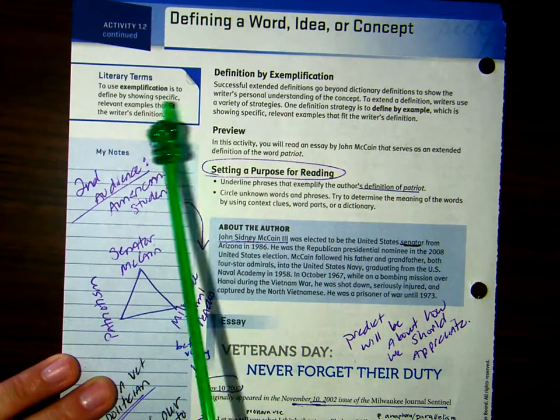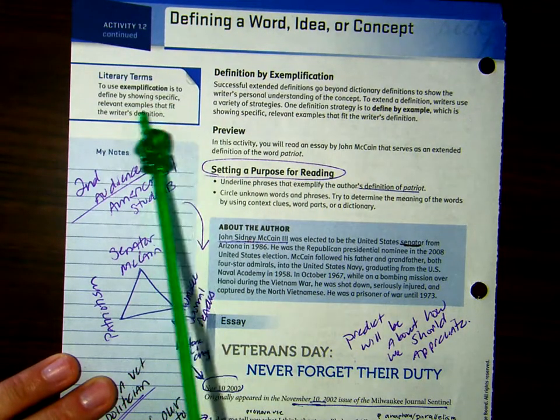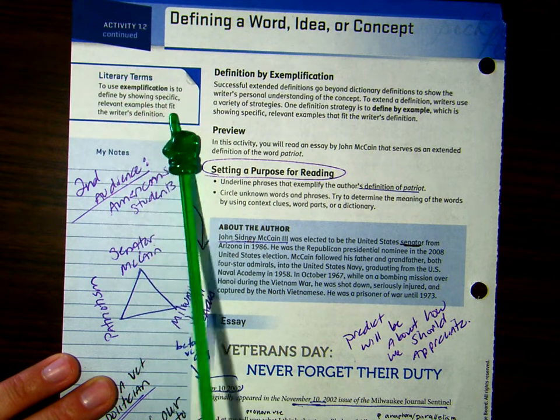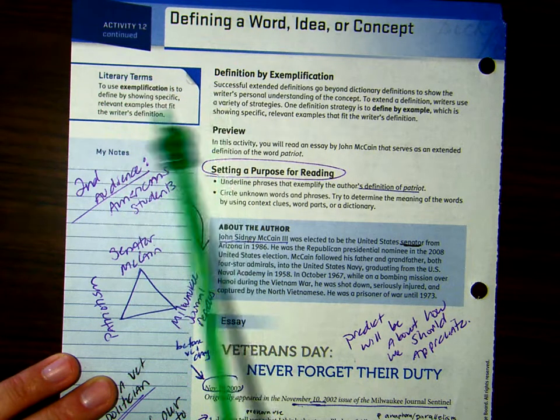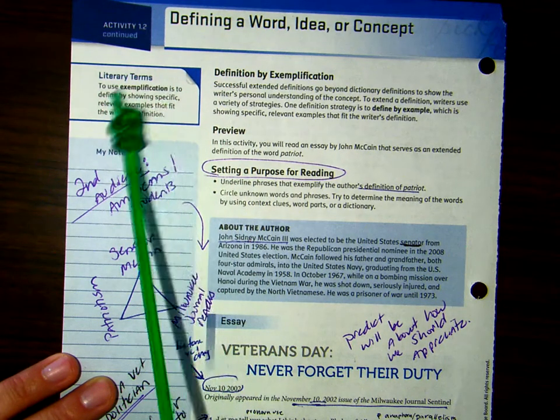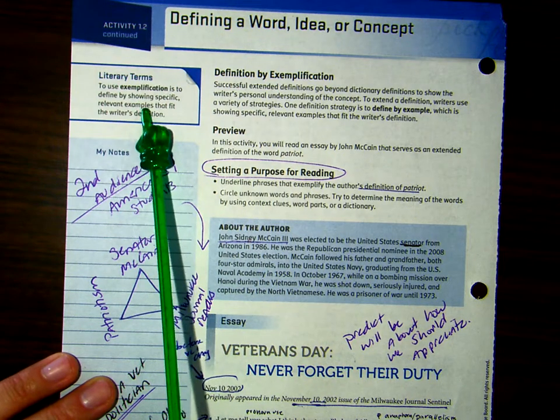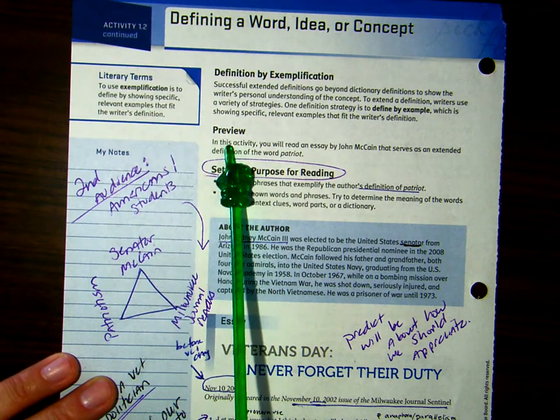And then also, when you see things like this over to the side where it says literary terms, exemplification, and it tells you what it is, you want to also pay attention to these things and maybe write notes to yourself, because these are the kinds of things that also end up on a test or exam. Then it'll preview and tell you what you're going to be doing.